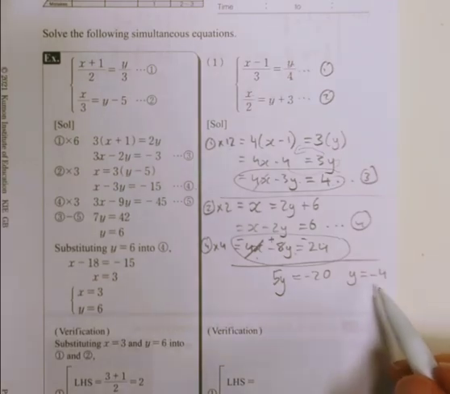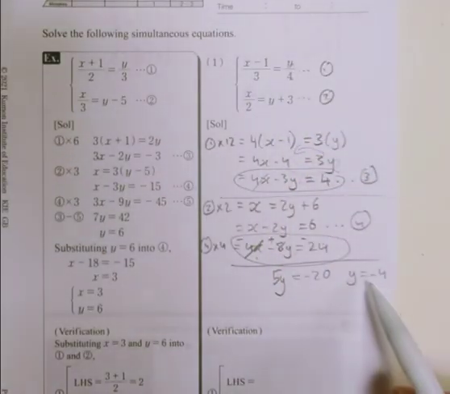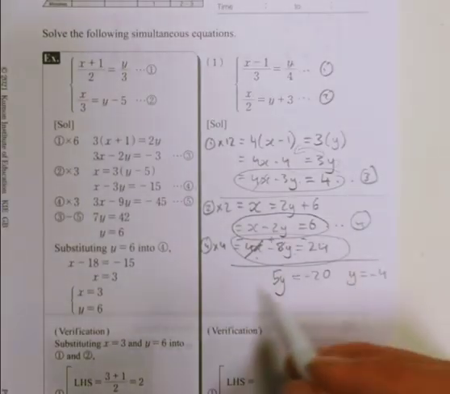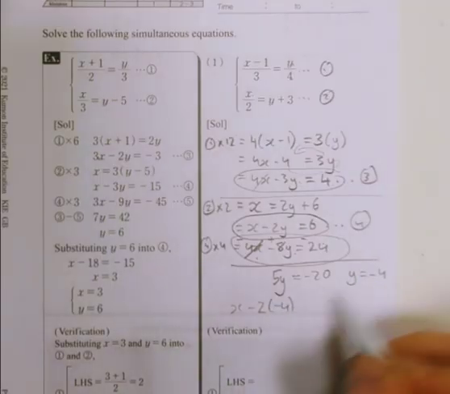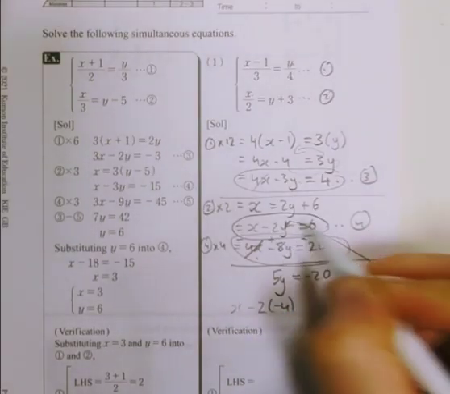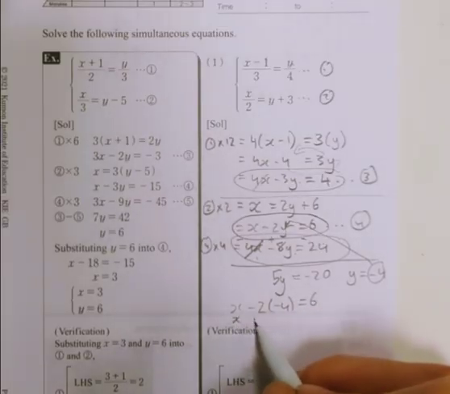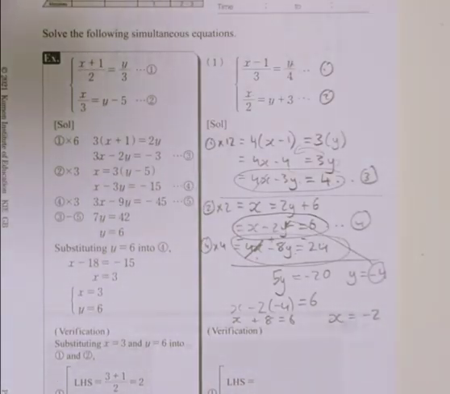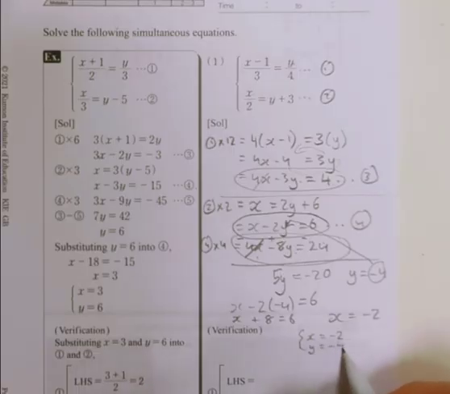So I would recommend plugging this back into one of these two equations because it's easier than trying to plug it back in up here. So I'm going to take this equation here and plug it back in. So x minus 2 multiplied by minus 4, because this minus 4 is replacing this y here, equals 6. So that would be x plus 8 equals 6. So x would equal minus 2. Then you'd verify that. So x equals minus 2, y equals minus 4.